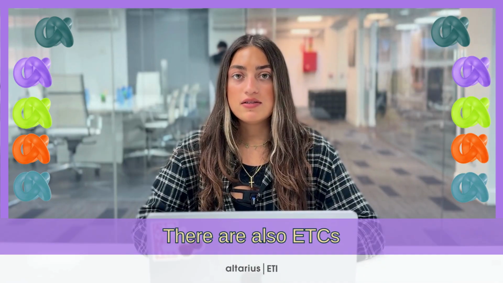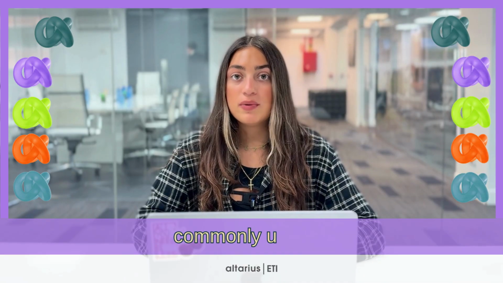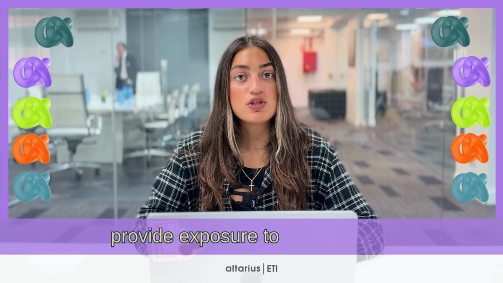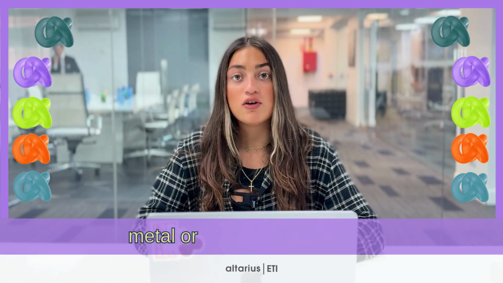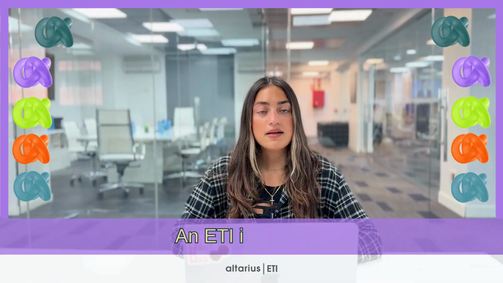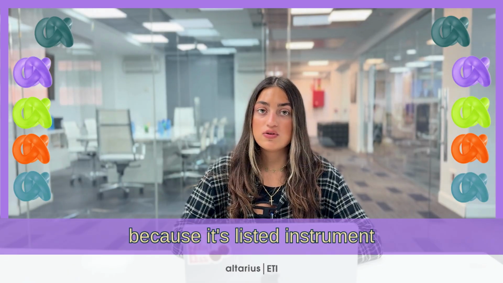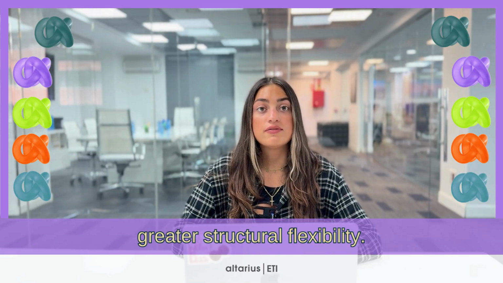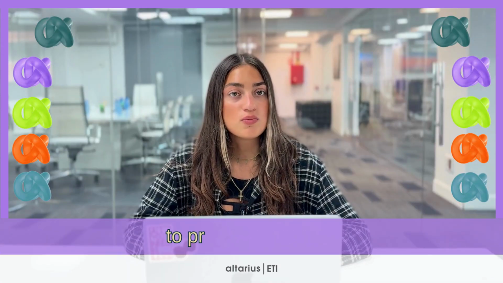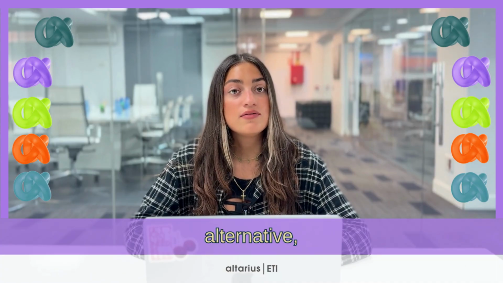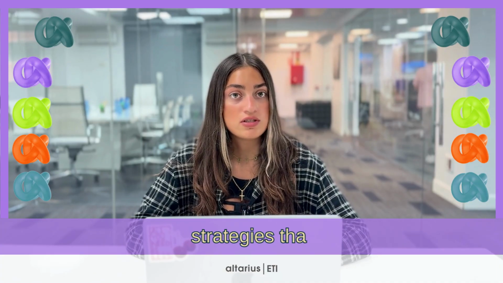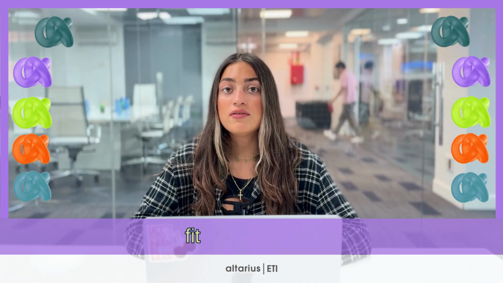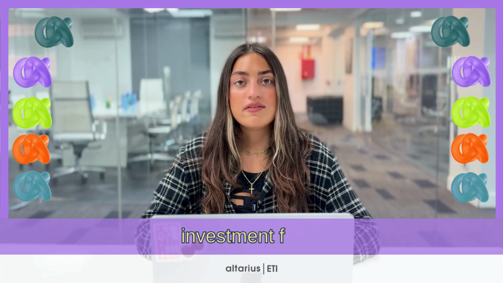There are also ETCs, or exchange-traded commodities, commonly used to provide exposure to commodities such as energy, metals, or commodity markets. An ETI is different because it's a listed instrument that can offer greater structural flexibility. It can be used to provide access to alternative, thematic, or non-traditional strategies that may not always naturally fit into a standard fund structure. So an ETI is not a traditional investment fund.